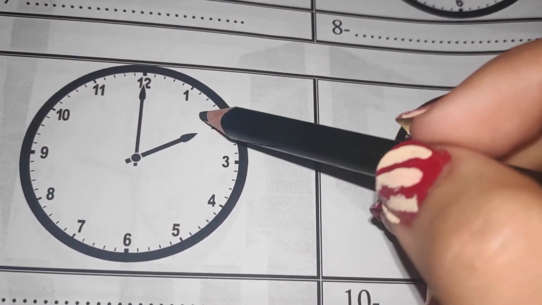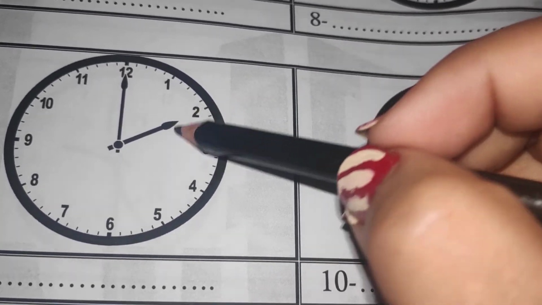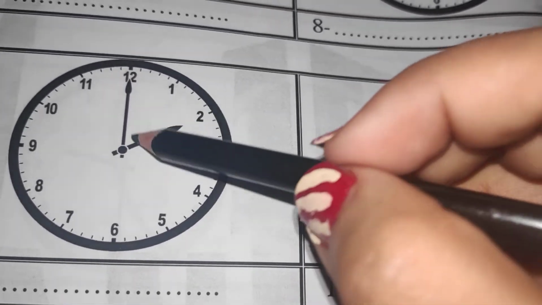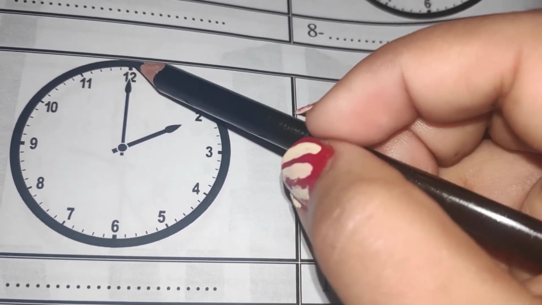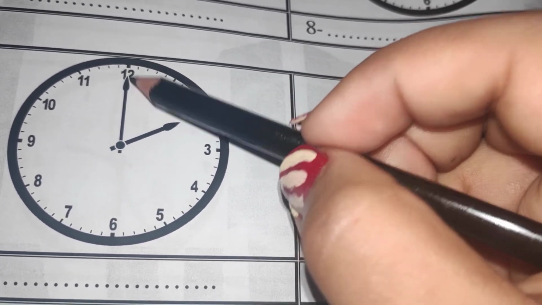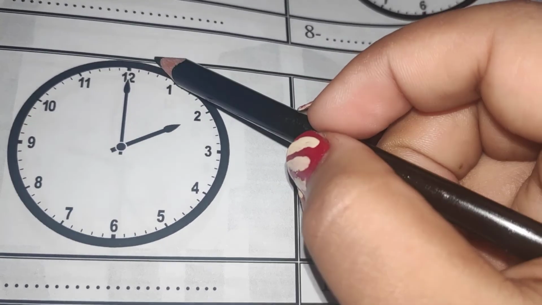Let's look at this clock. Number 1, look at the what? The short arrow is referring to number 2. So I say it's 2. Okay, number 2, look at the long arrow. The long arrow is referring to number 12. So I say yes, o'clock.